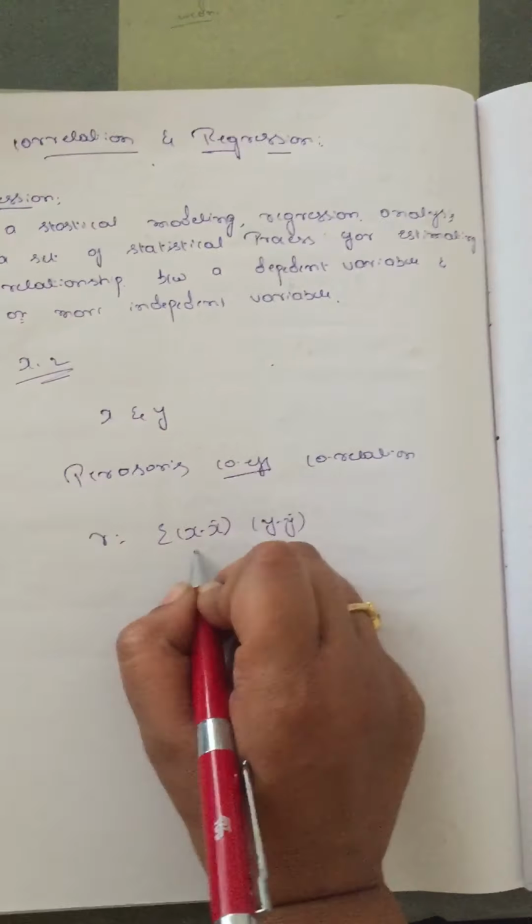Last we have to find the (x minus y) whole square values. Minus 8 whole square is 64, minus 6 whole square is 36, minus 7 whole square is 49, minus 8 whole square is 64, minus 6 whole square is 36, minus 7 whole square is 49, minus 7 whole square is 49. Add all the values, here we get 347.